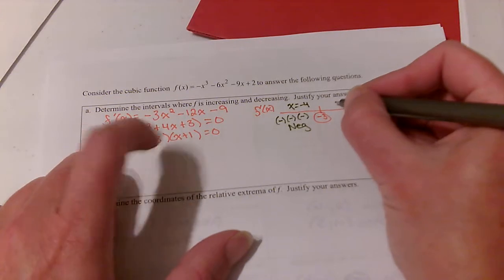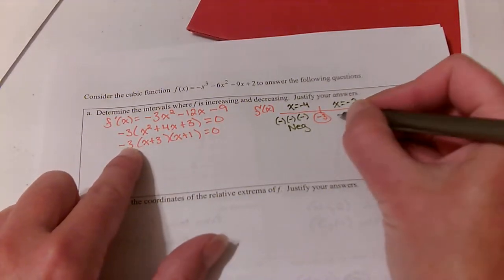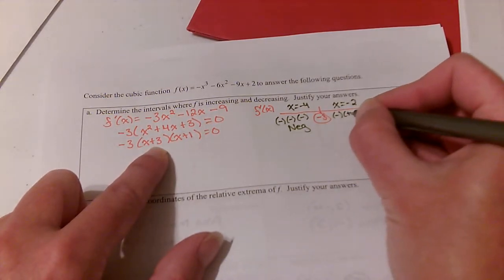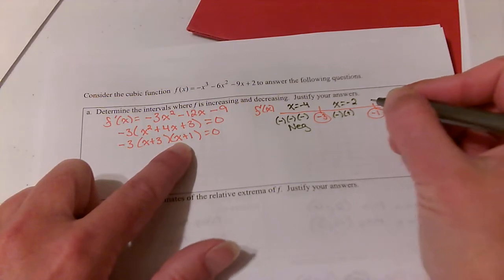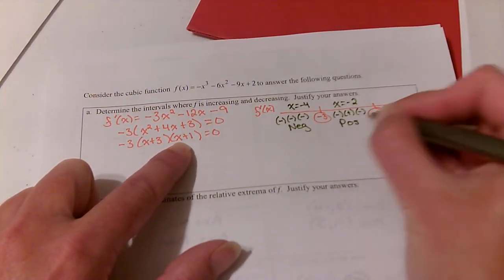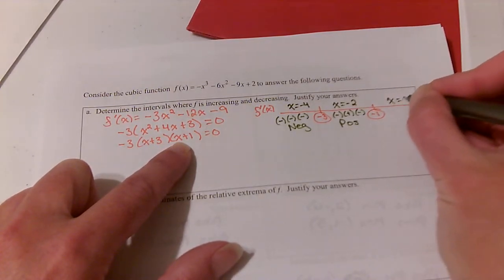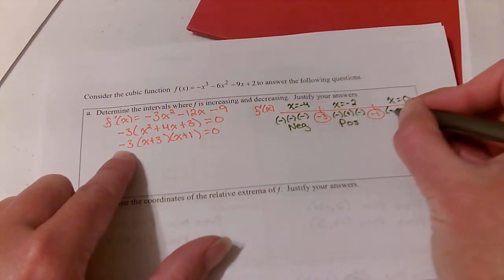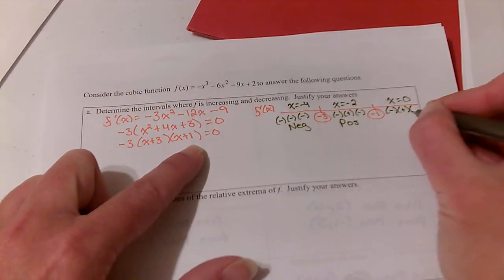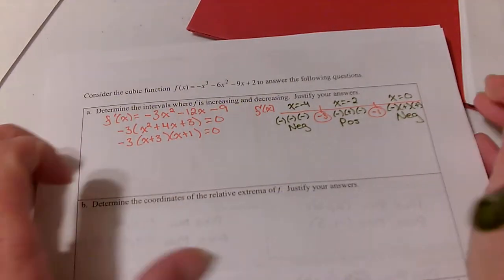Between negative 3 and negative 1 is negative 2. Negative 3 is always negative. Negative 2 plus 3 is going to be positive. Negative 2 plus 1 is negative. So overall, I would have a positive number. Past negative 1, 0 is a good one. Negative 3 is still negative. 0 plus 3 is positive. 0 plus 1 is positive. So overall, this area would have a negative value.